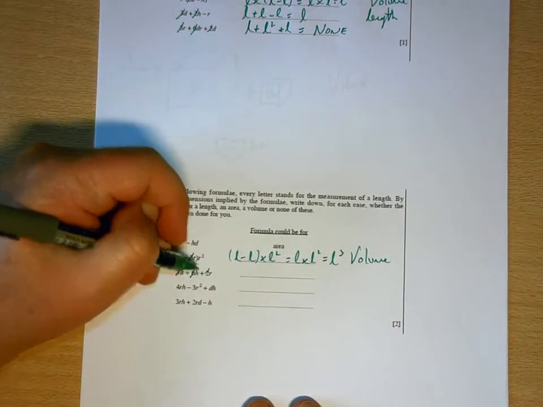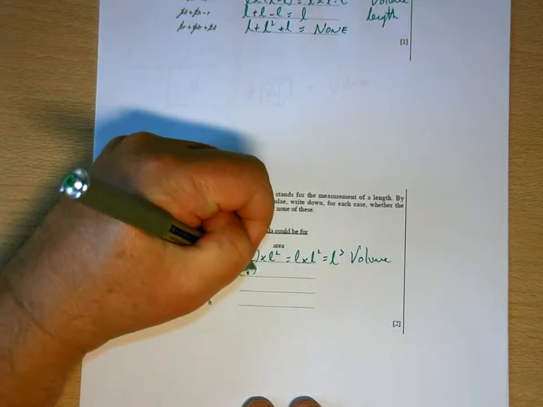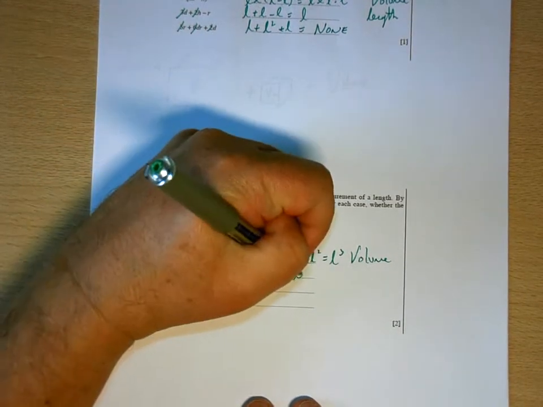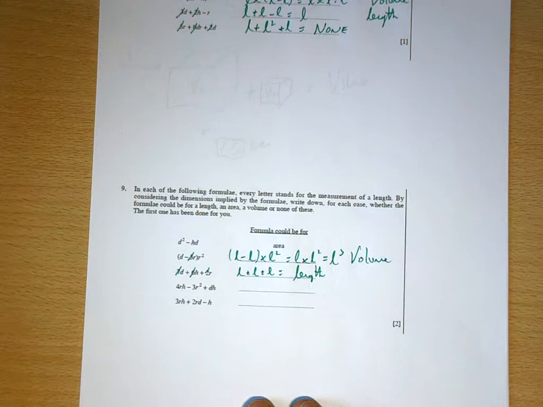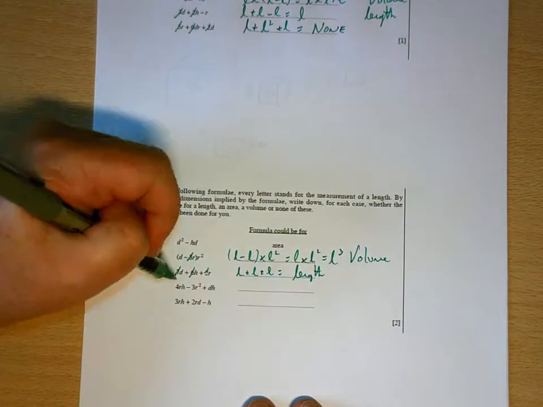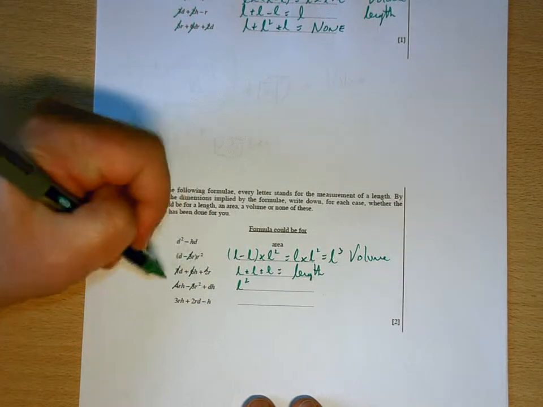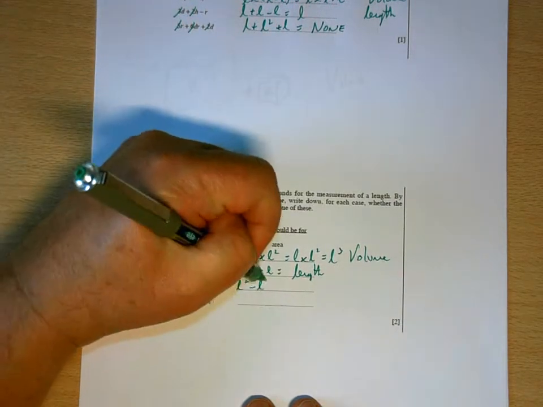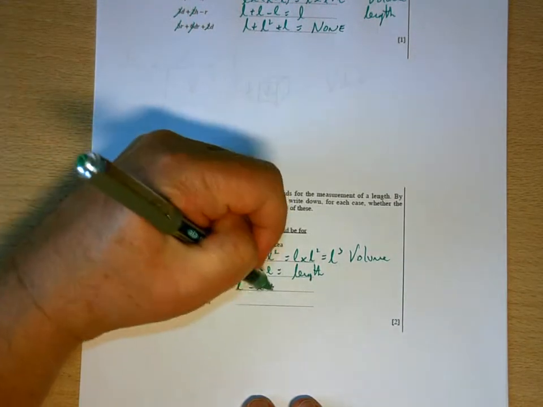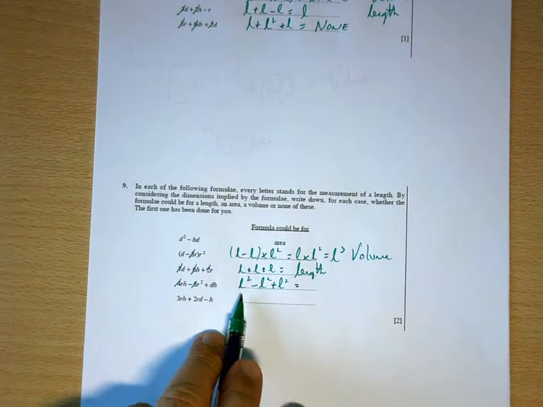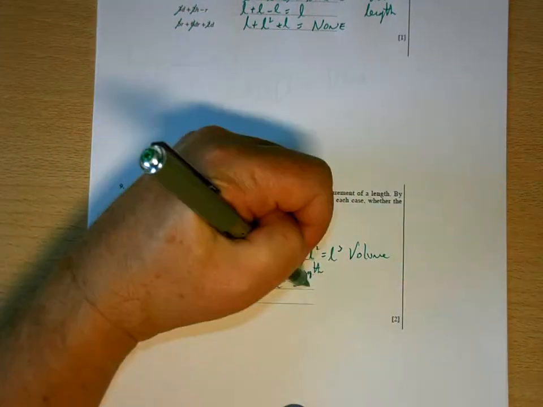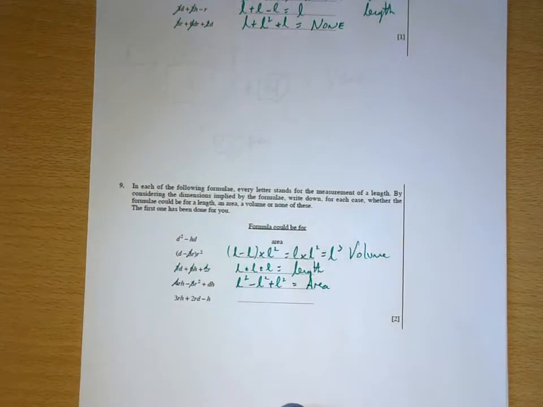Knock out the numbers, length plus a length plus a length gives us a longer length. Knock out the numbers, length times length is length squared, minus length squared, plus length times length, length squared. So we're adding and subtracting areas, that's fine, it's going to give us an area.